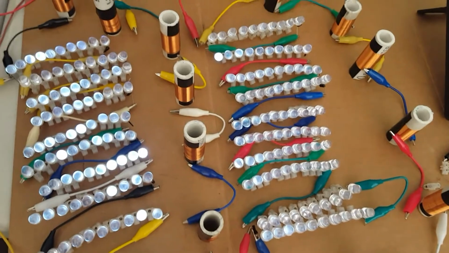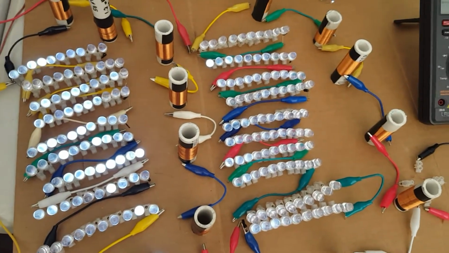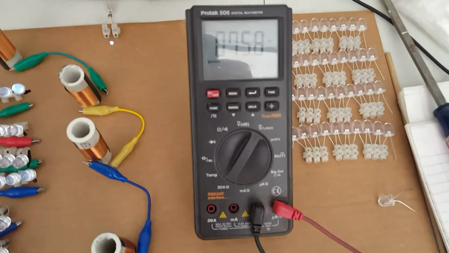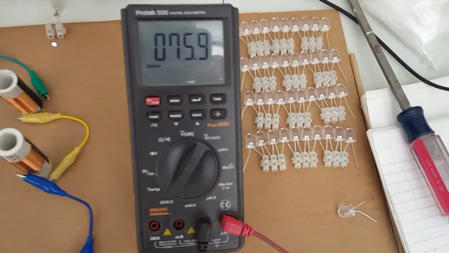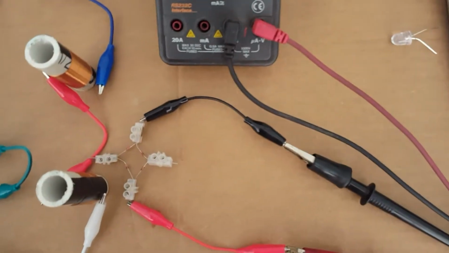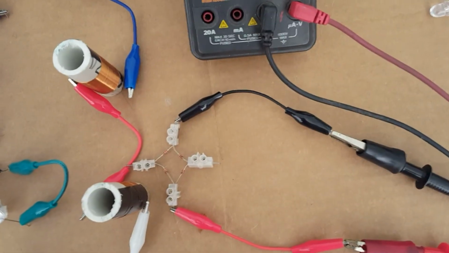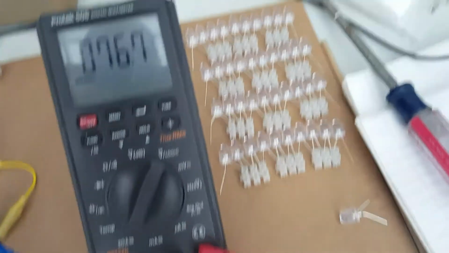There's 200. 12 coils, large diameter. I get about 75 volts from that same spot we were checking. I'm sure I'd get higher voltage here and even higher voltage over here, but that's just picking up from a bridge rectifier laying on top of a wire.